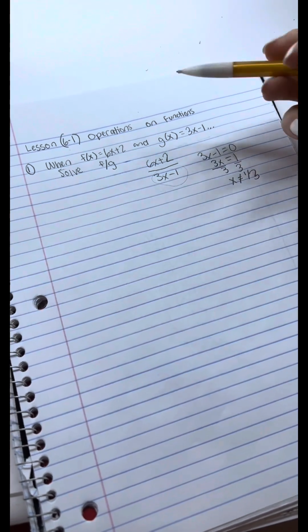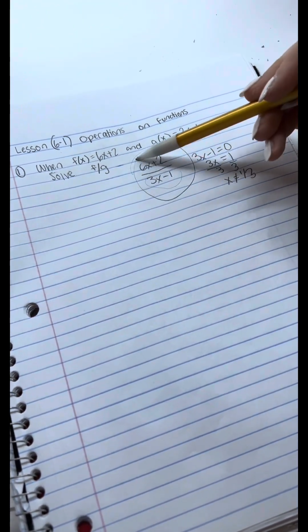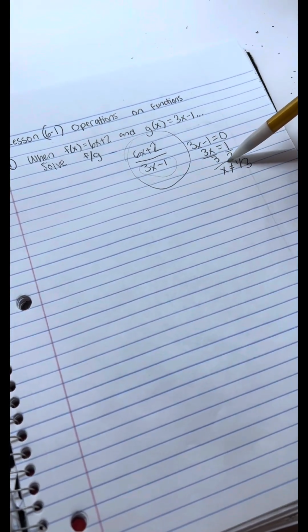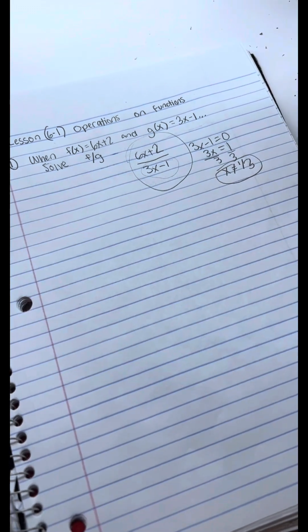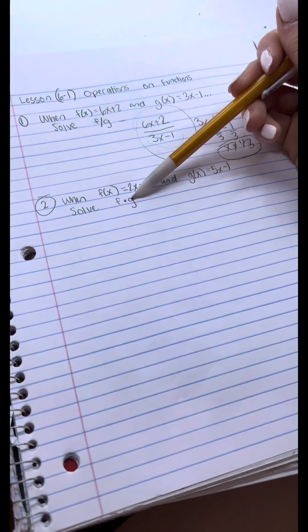So the final answer for this question is the equation part, which is 6x plus 2 over 3x minus 1, and the second part of what x cannot equal, which is 1/3. For the next question, I'm going to explain how to solve f times g.